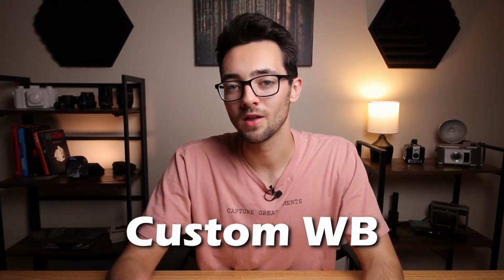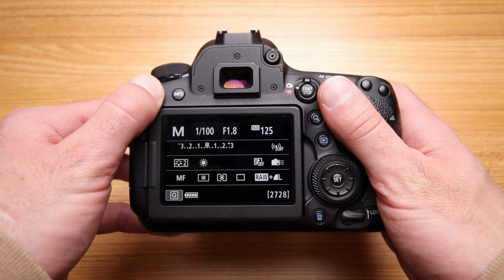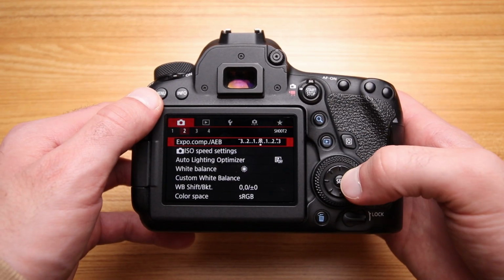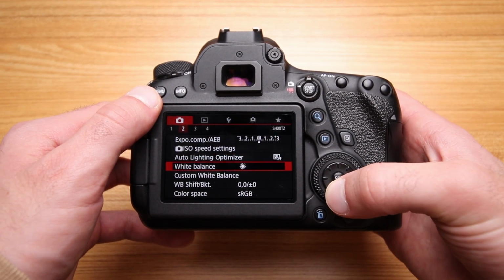Hidden feature number 2 is custom white balance. Now this one is a bit more common knowledge, but I thought it was still worth it to bring it up in this video. And to find it, you gotta hit the menu button again, and it's under the first category, second subcategory, and it's gonna be toward the bottom. And for those of you that don't know, what custom white balance does is it allows the camera to set the white balance based on the scene.